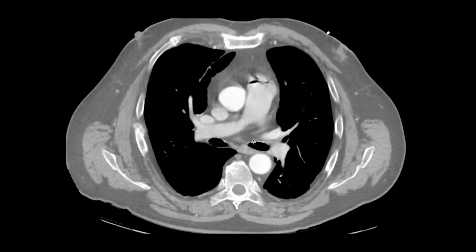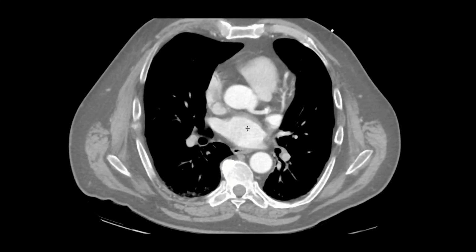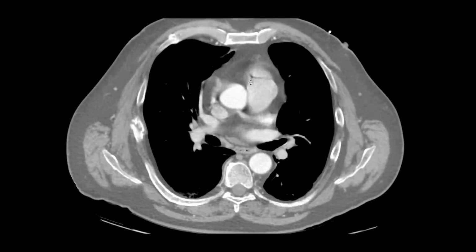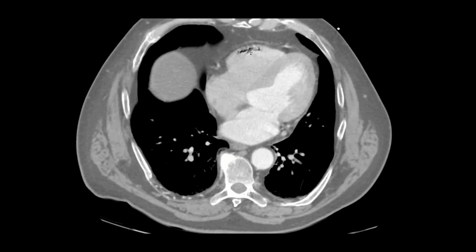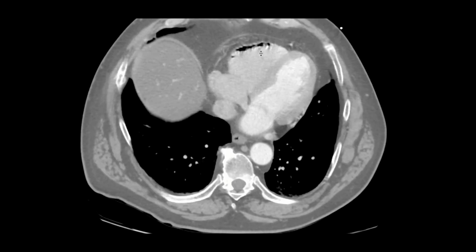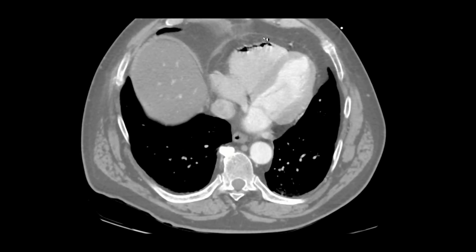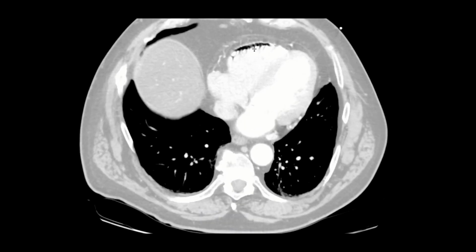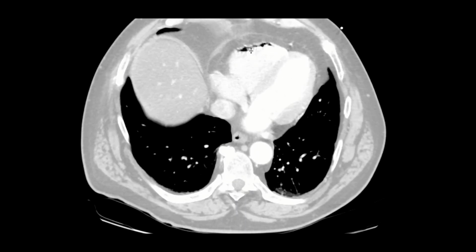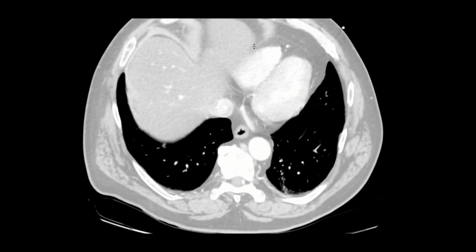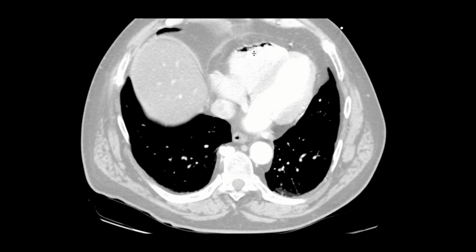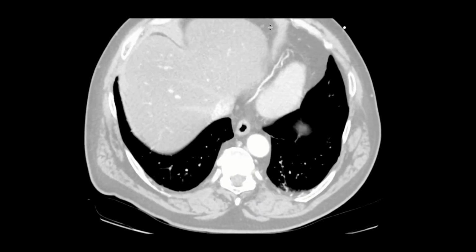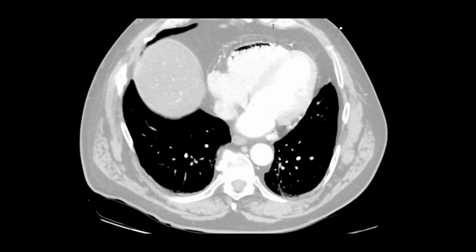But that's not why I'm showing you this case. I'm showing you this case for this and for this stuff here. What is all this black stuff? I can change the windowing a little bit. What is all this black stuff layering here, non-dependently in the right ventricle? Yes, you guessed it, that is air. So how did so much air get into the right ventricle?